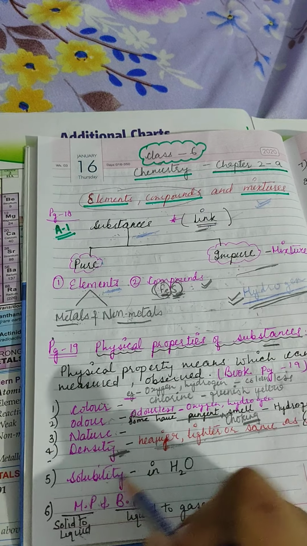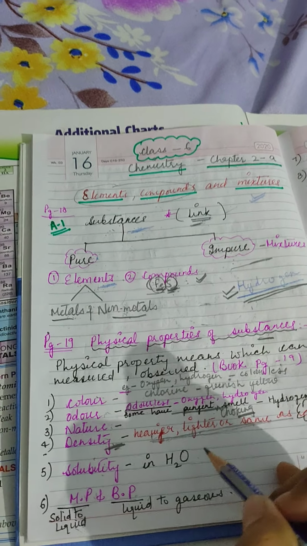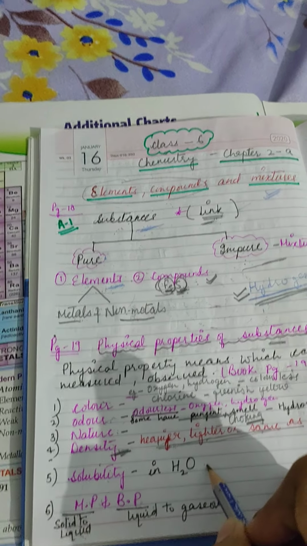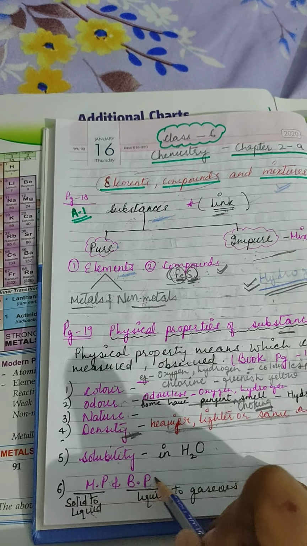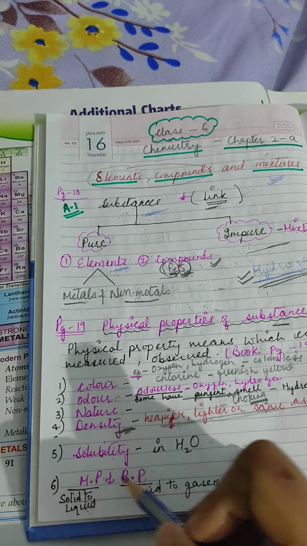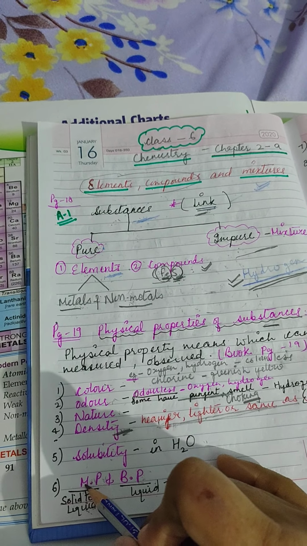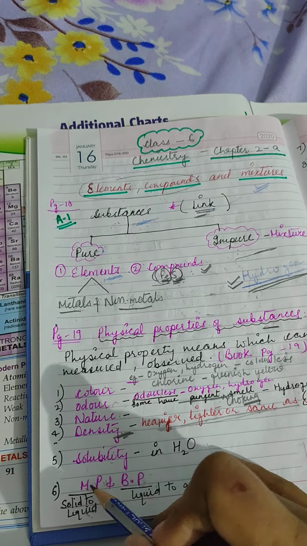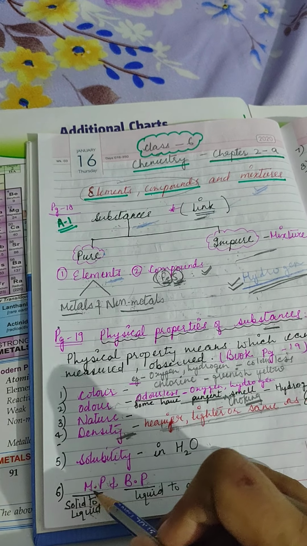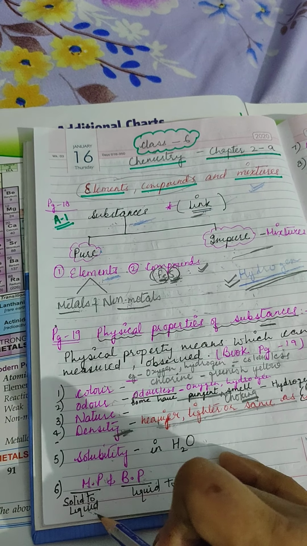Next is solubility, whether it is soluble in water or insoluble in water, right? Next is MP and BP. MP is melting point, BP is boiling point. Melting word you are familiar with. Melting point is the particular point at which a solid starts changing into liquid.